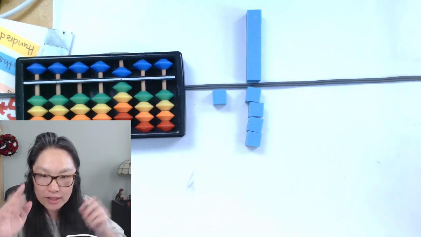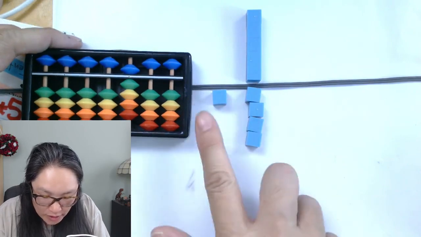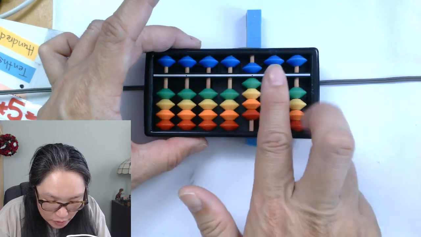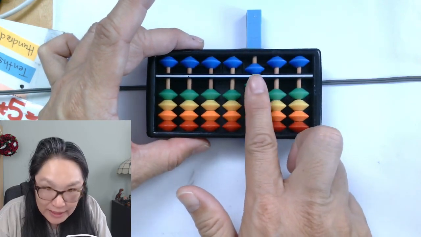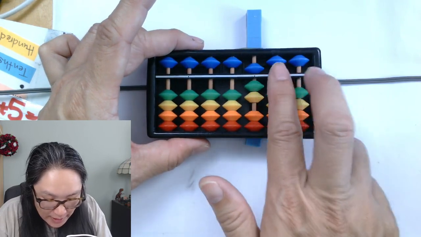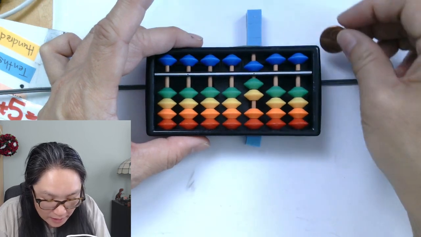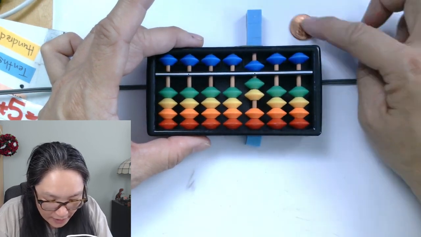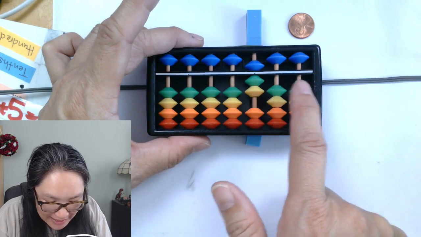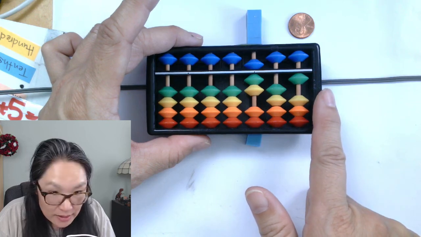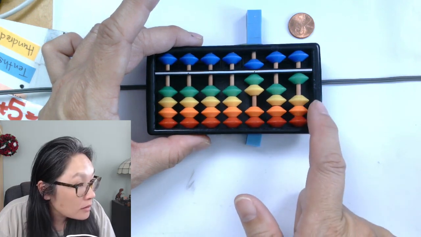Okay, good. So when you label it, I would label the third bead, like here, this would be your ones, and then these two beads would be your decimal. So now you have pennies, right? So if I want to say $7 and 1 cent, then you have your decimals. Does that make sense?